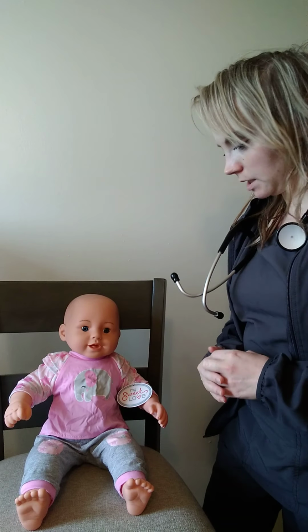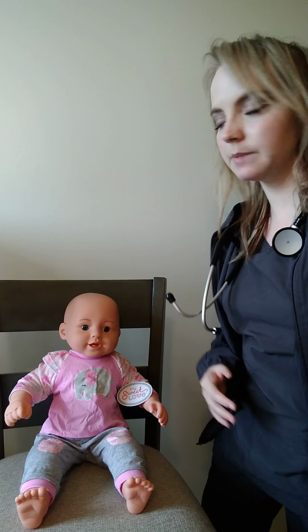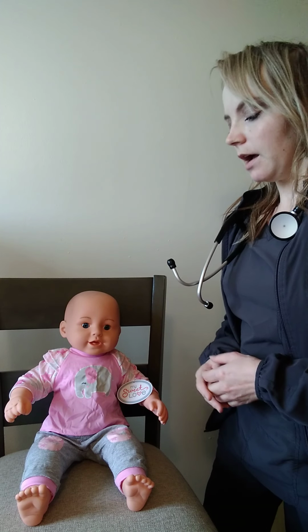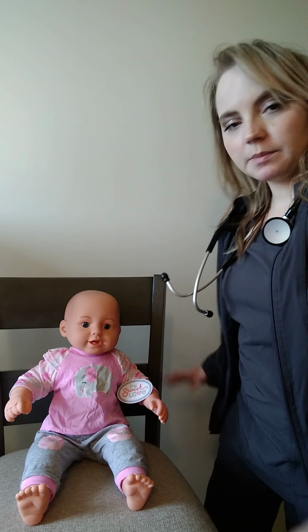Then I'm going to have 2 identifiers. So I'm going to ask Jane what her name and date of birth is. Then I'm going to actually check her name band to ensure it is in fact Jane. Then I'm going to make sure the patient is safe.